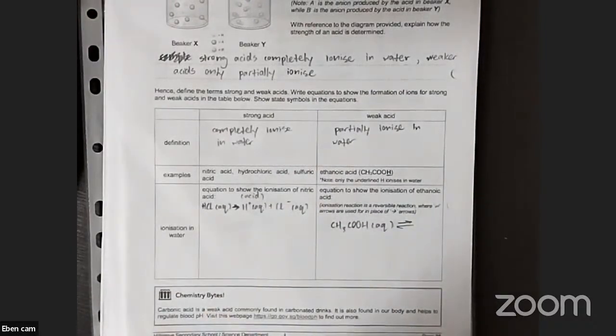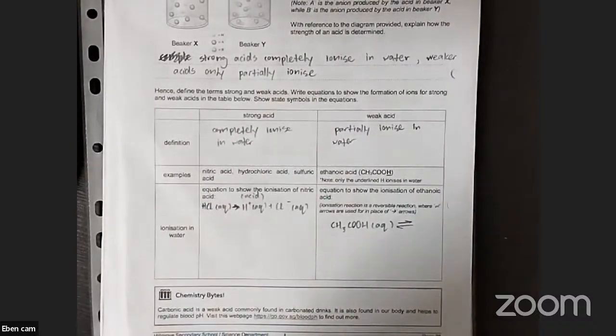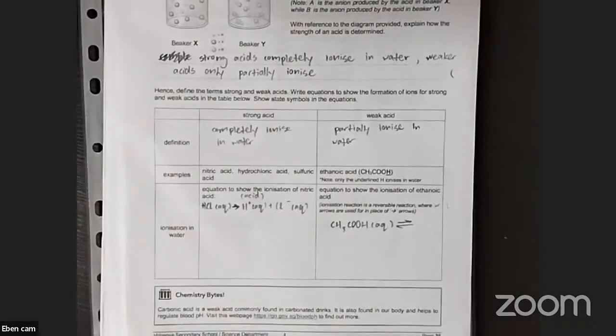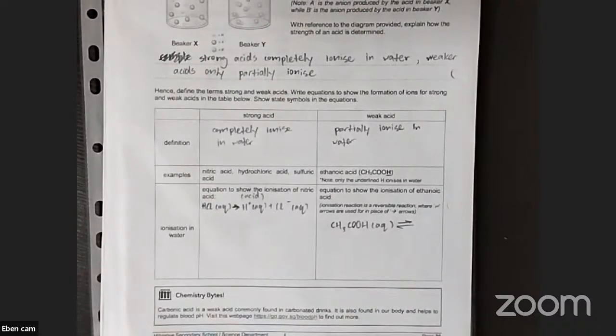Now, the strong acid only has an arrow from left to right. The left is no more. For the weak acid, you have 2 arrows. It simply means the reaction goes from left to right, but for some reason, the right guy can also go back to the left. So think about it for a while. For the strong acid, the right guys cannot go back to the left. Once you split, no?